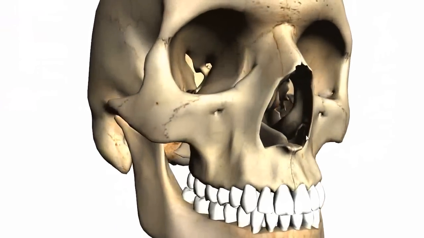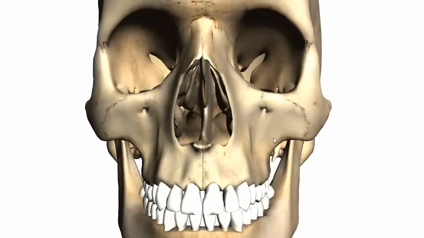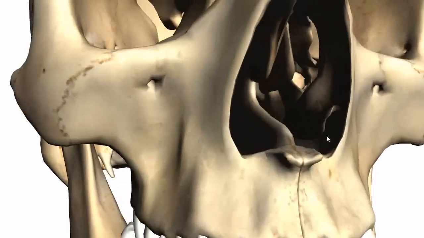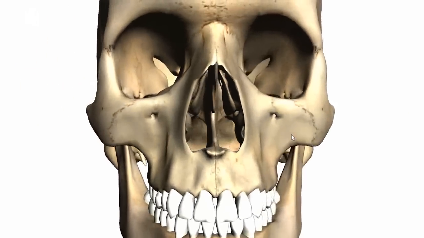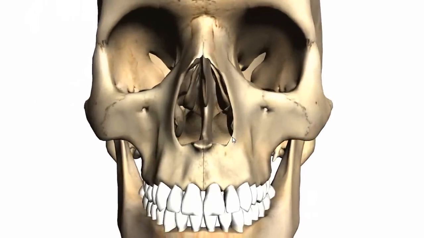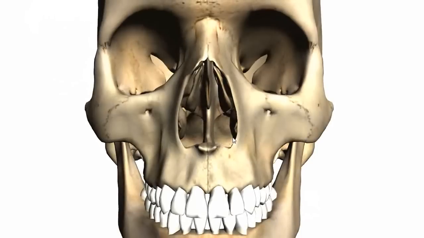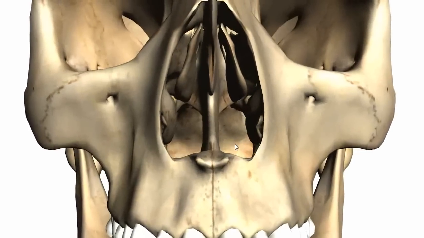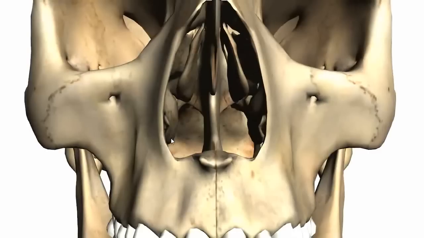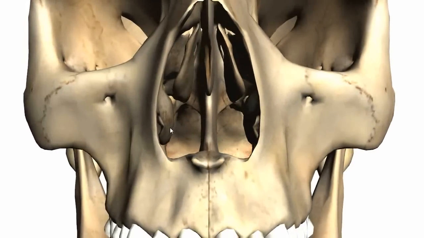So the inferior nasal concha is another bone of the viscerocranium. It's like a sort of little shelf that allows the passage of air into the nasal cavity and down into the pharynx and ultimately into the trachea and lungs.